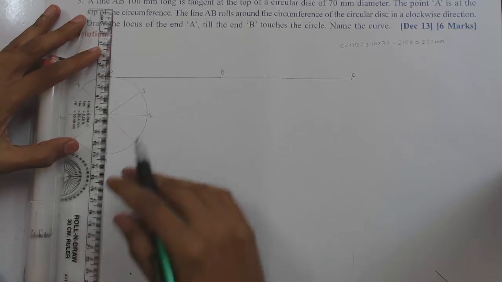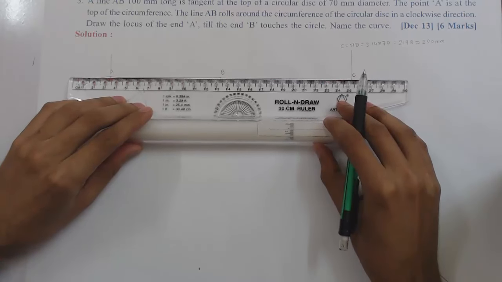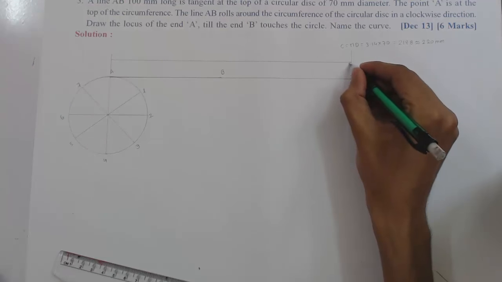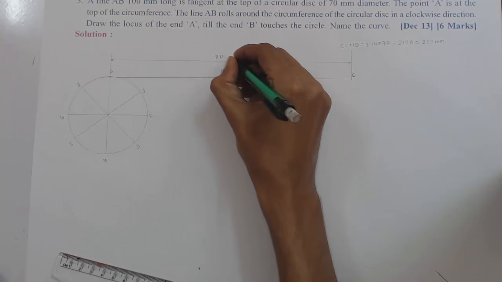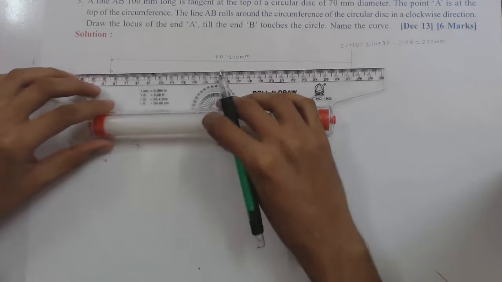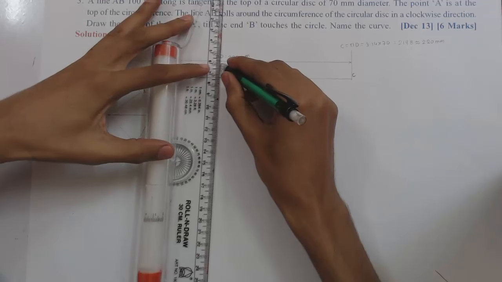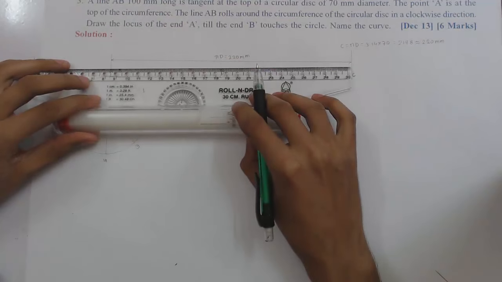Now the next step is to divide the circumference length into an equal number of parts as that of the circle. So this length is pi d, which is 220 mm, and the AB length is only 100 mm. So we'll show the dimensions here.